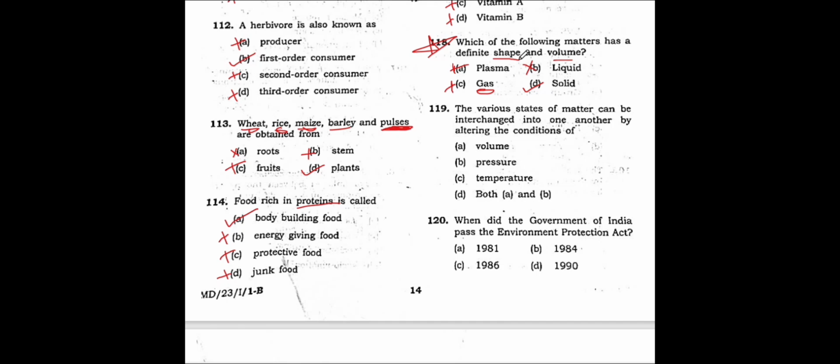It is having a definite shape. If it is in the shape of a rectangle, it will stay in the shape of a rectangle only. So that's why we say that a solid has got a definite shape and volume. All right, so this was the correct option here.